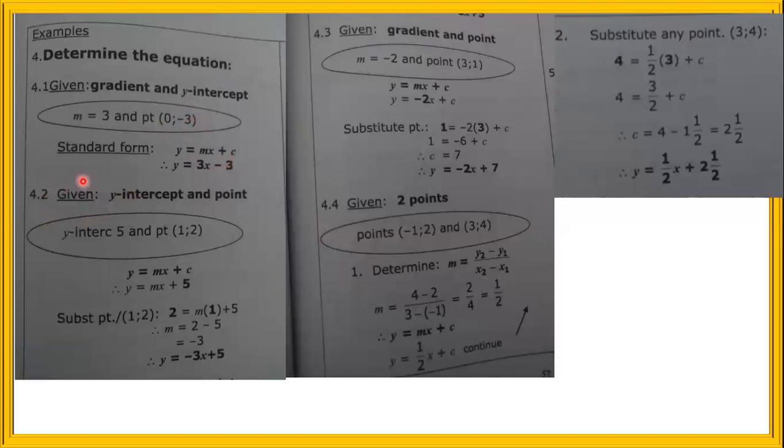If we look at the second example, you're given the y-intercept and a point. You're told that your straight line cuts at positive 5, and you're given just a point that is somewhere along the straight line.